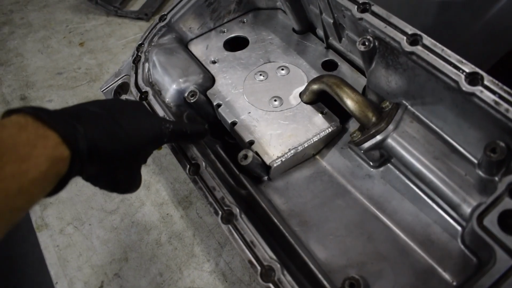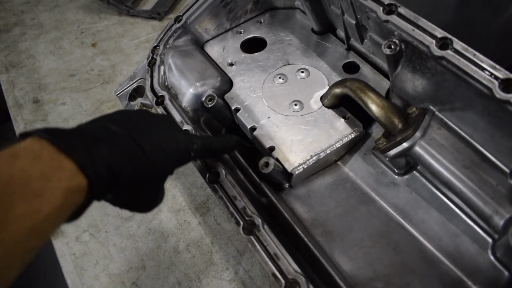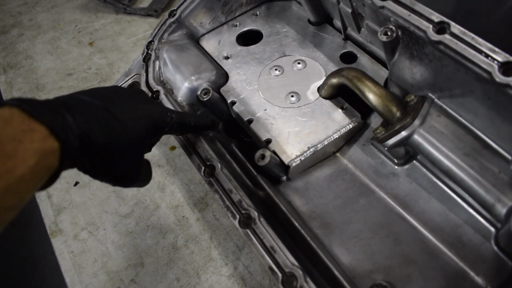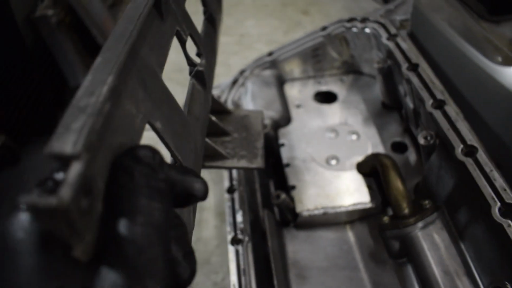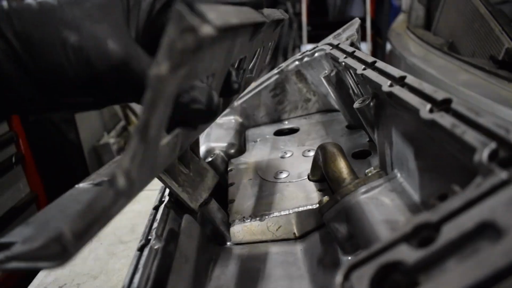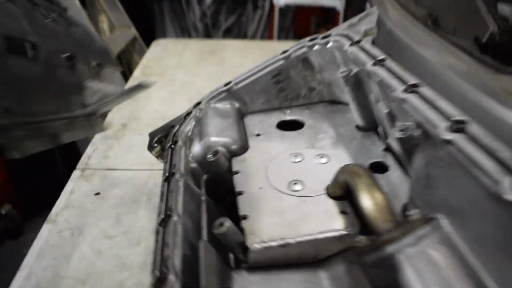So we have this little gap in between that baffle plate and the sump. The windage tray fills that gap. As the windage tray goes in, you can see how it fills in that gap. It does not do much, because we're still seeing oil surge in the sump, under brakes and in corners.